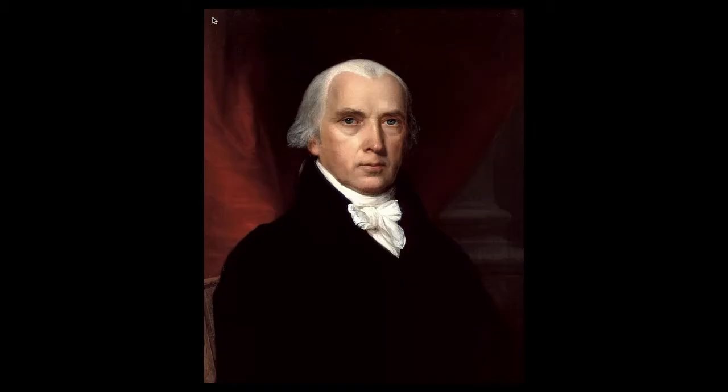And speaking of our Constitution, here is the father of the Constitution, James Madison. This is what he looked like. Again, a painting, but he was the father of the Constitution because, as we said, he took such good notes to make sure everybody was getting along and to make sure that he knew what everybody wanted. He was also the 4th president of the United States.